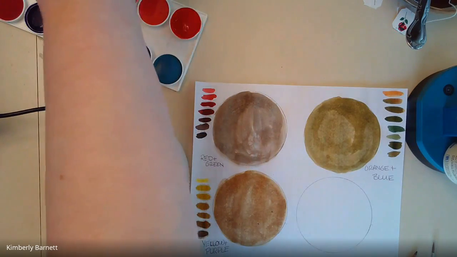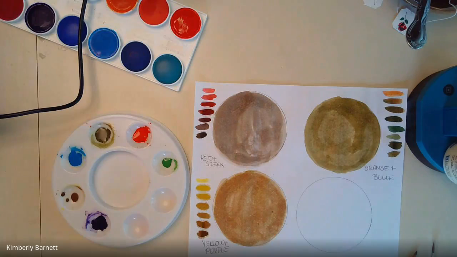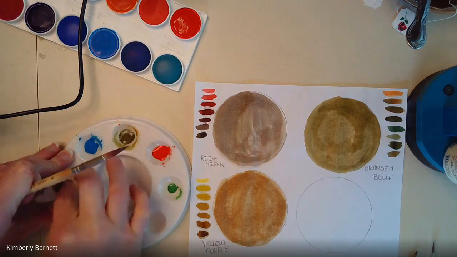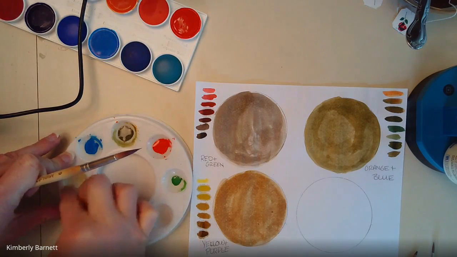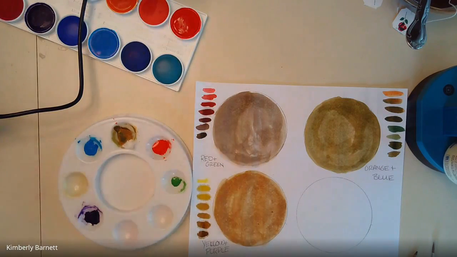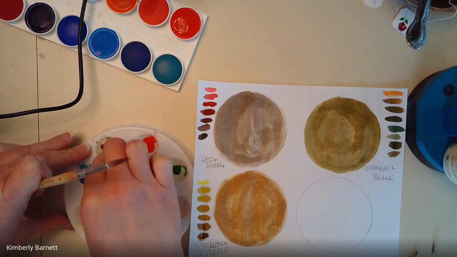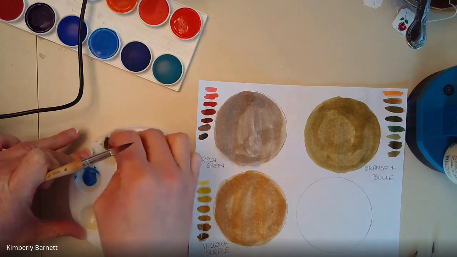So if I go with one of my tertiary colors, I'm going to clean out what used to be orange. Sorry, what used to be yellow. Refill that with yellow. I'm going to soak up what used to be orange here, and I'm going to create some tertiary colors here to create my mixes.